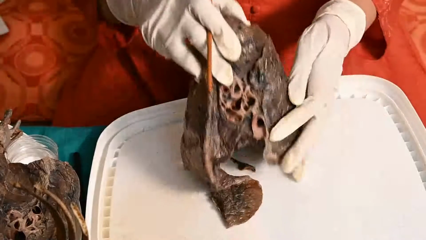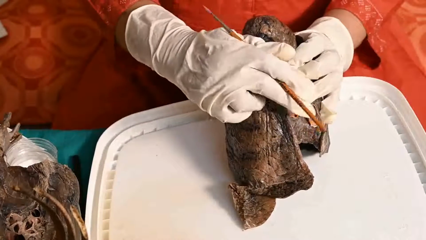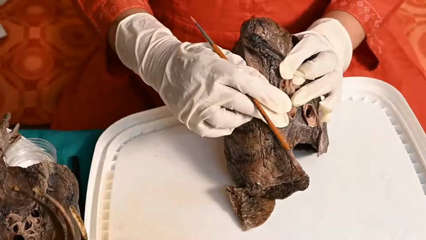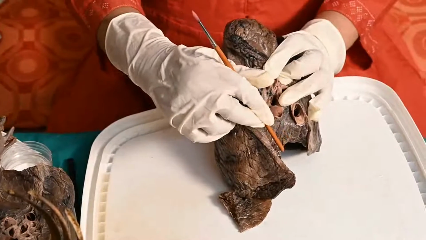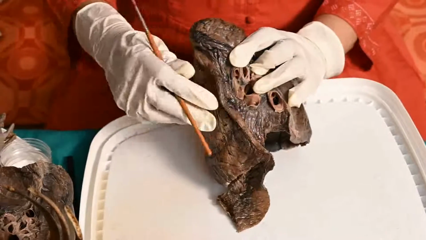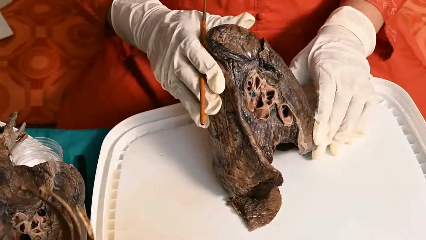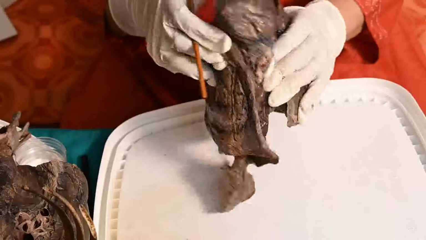So always keep in mind that the right side of the lung is related to veins, that is the superior vena cava, right atrium, right ventricle, and also the inferior vena cava and the arch of the azygos vein. Next, the left lung.